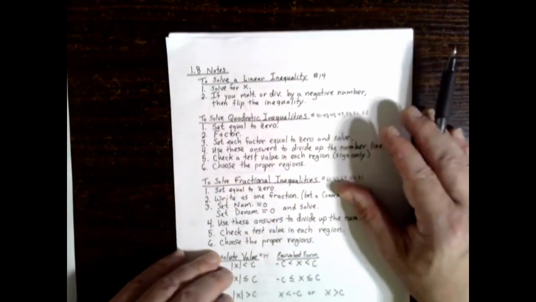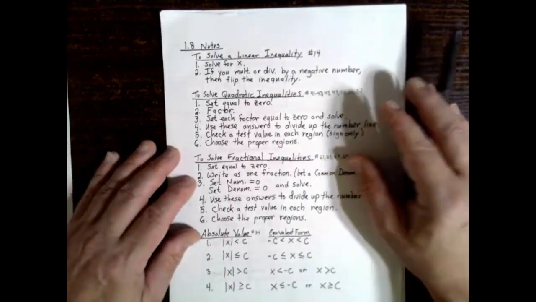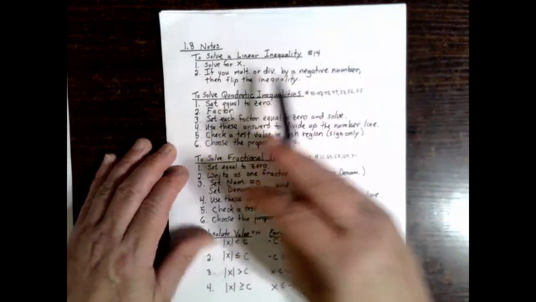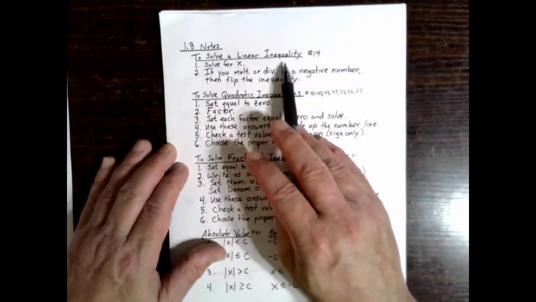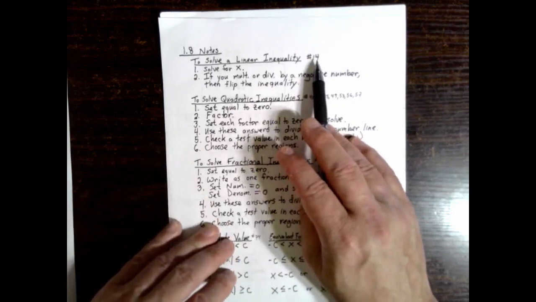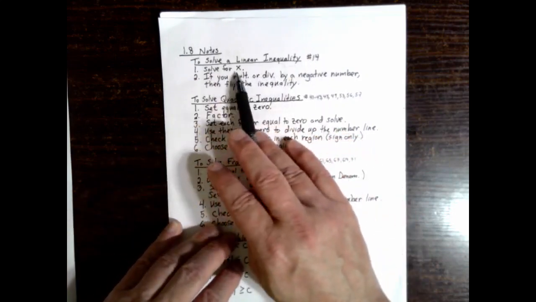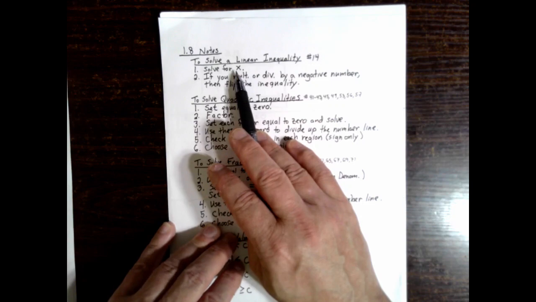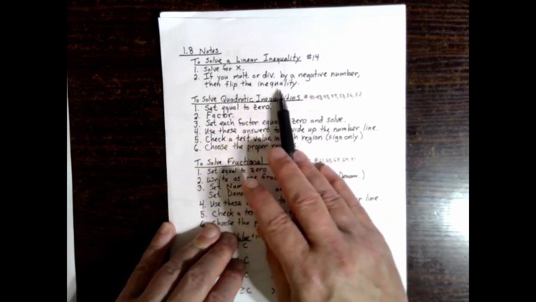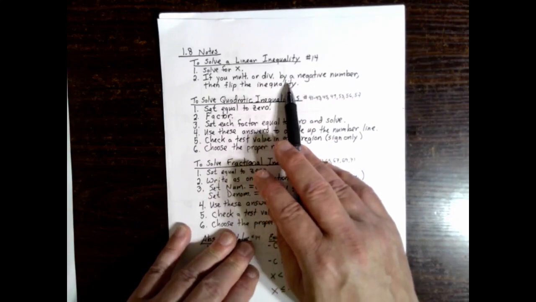Alright, in section 1.8, we've got 4 different things that we're worrying about. First one is to solve a linear inequality. There's only one question of that type, question 14. And you first solve for x, isolate x, and then if you have to multiply or divide by a negative number, you must flip the inequality sign.